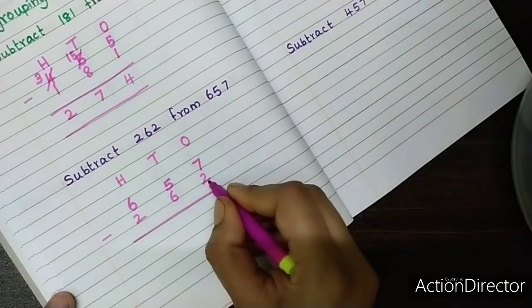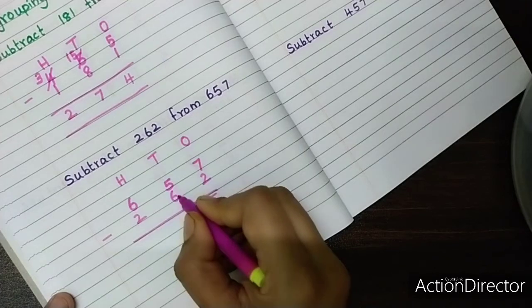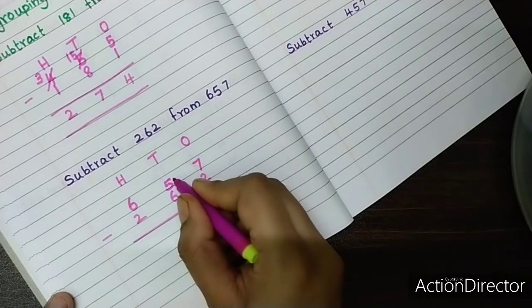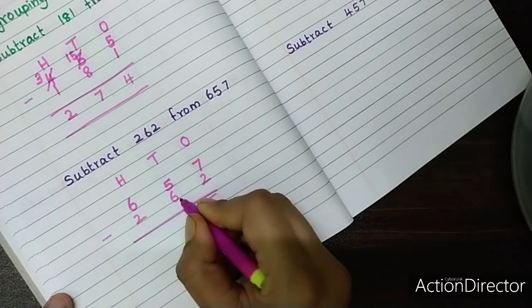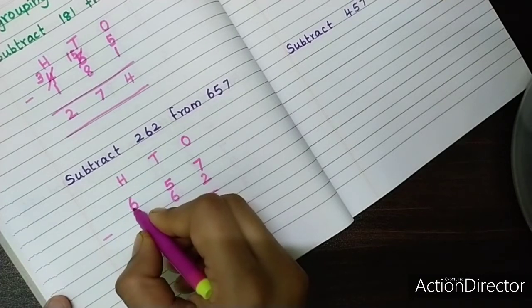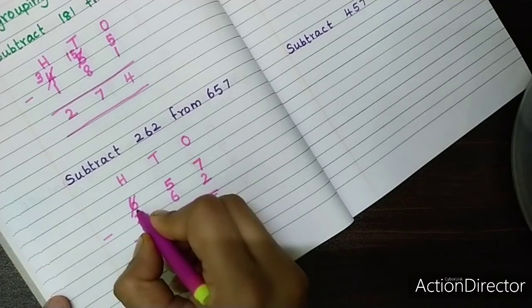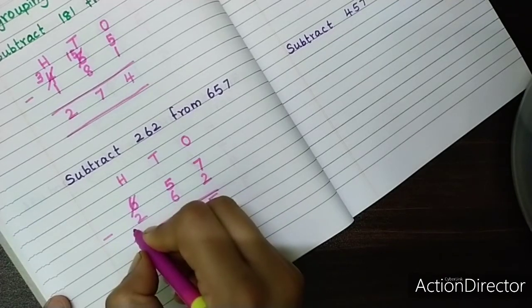What is 7 minus 2? It is 5. Okay, 5 minus 6, can we do it? 5 is a small number, 6 is a big number. So we cannot do the subtraction. What are we going to do? We are going to regroup with the hundreds place. What is in the hundreds place? The number is 6. This 6 will become the before number. What is the before number of 6?